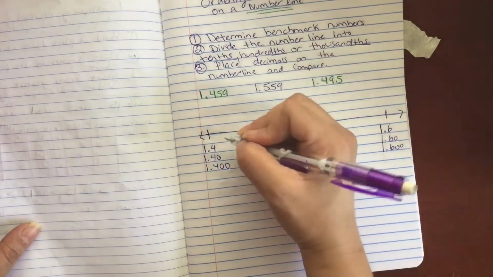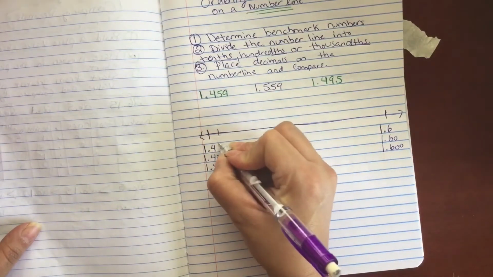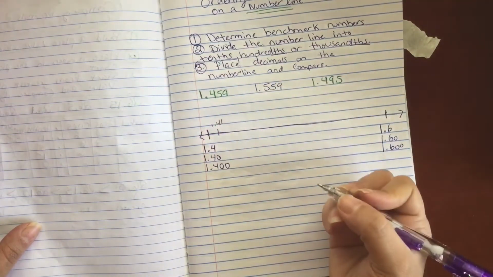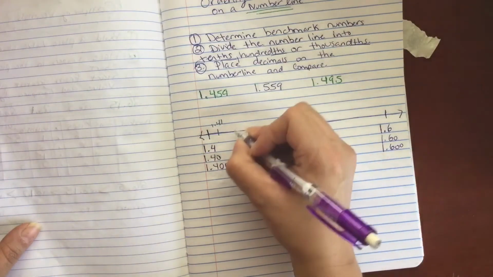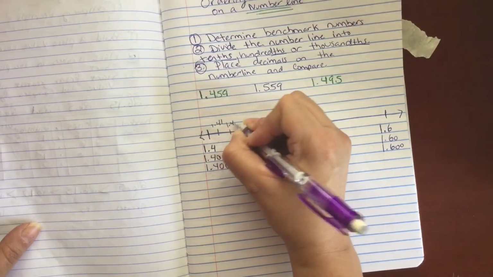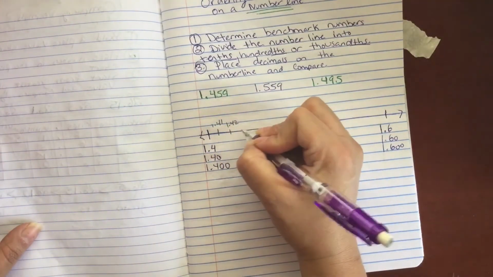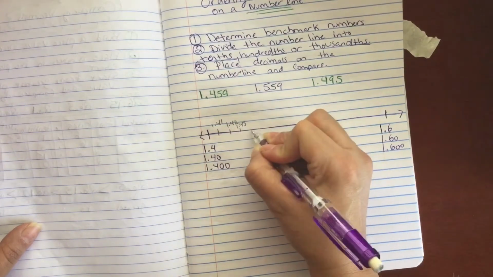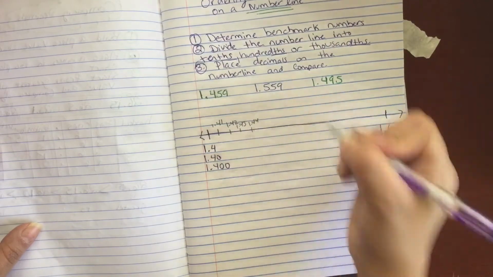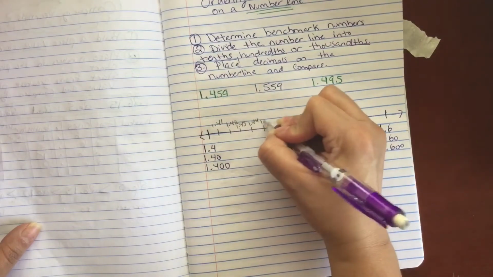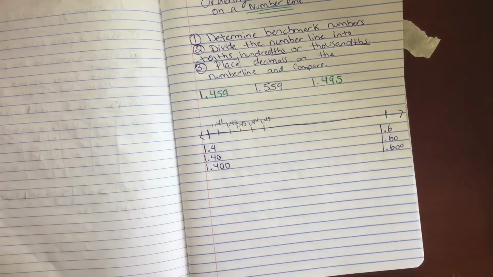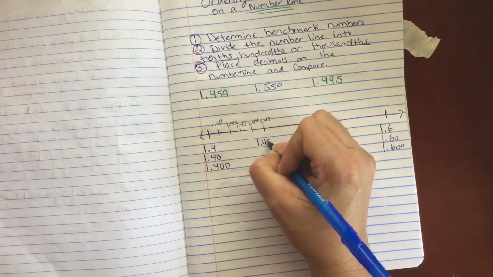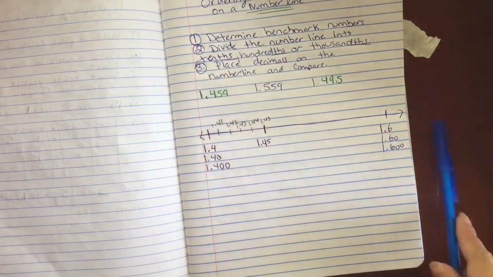So this will be 1 and 41/100ths, 1 and 42/100ths. See, like it's 41, 42. 1 and 43/100ths. 1 and 44/100ths. 1 and 45/100ths. So this is like the middle part. This will be 1 and 45/100ths. This big one right here.